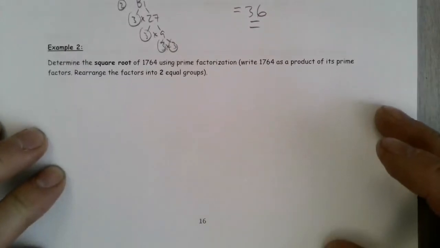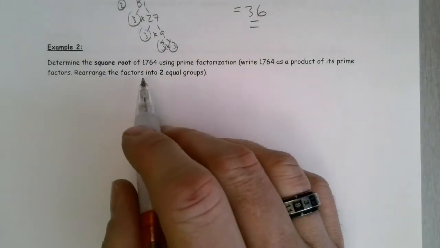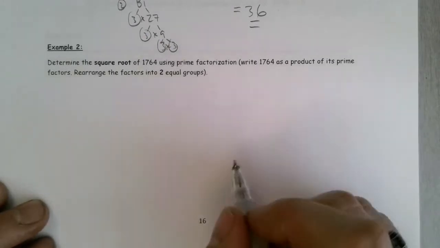Let's take a look at another one. We're going to determine the square root of 1,764 using prime factorization.